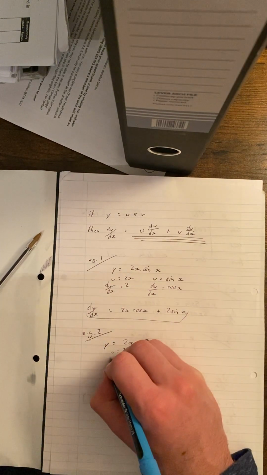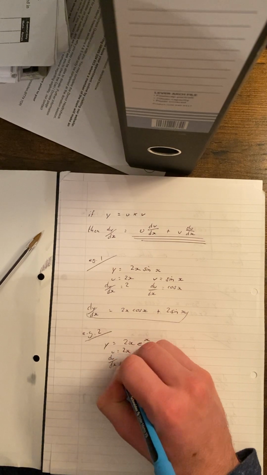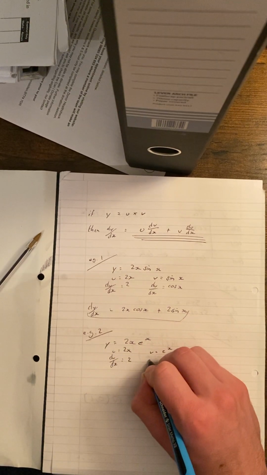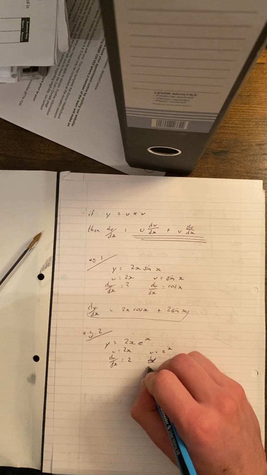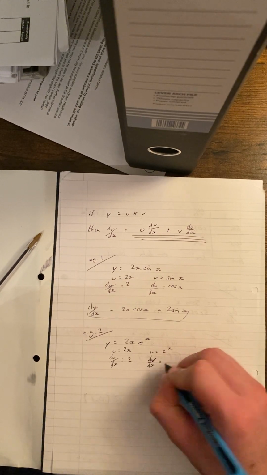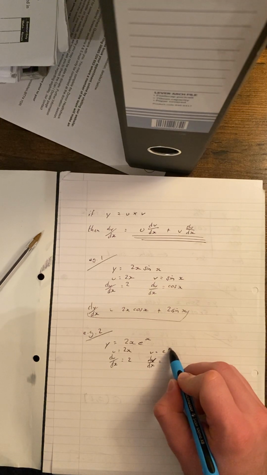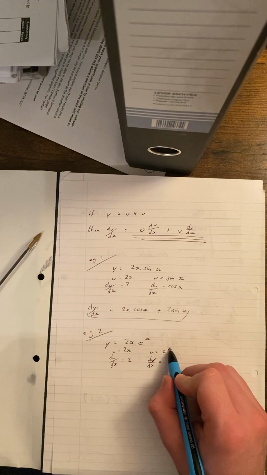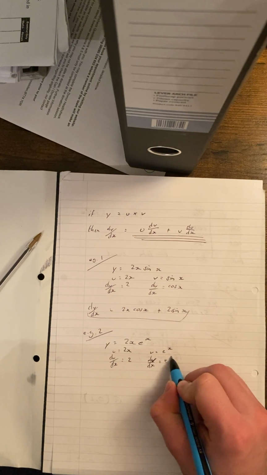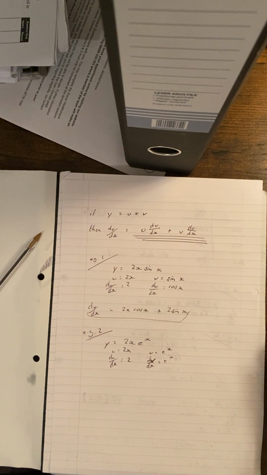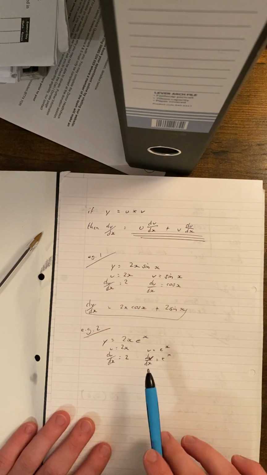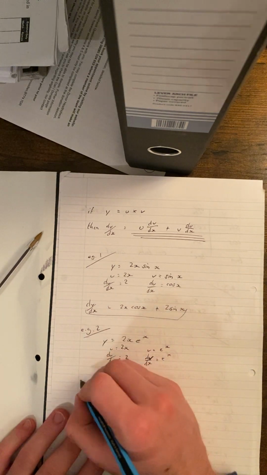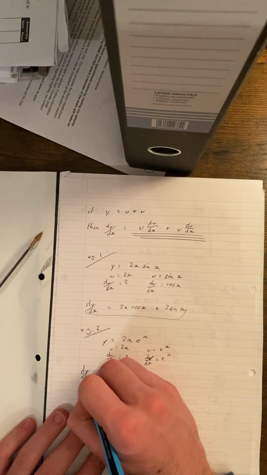Okay, so du dx, well, that's going to equal 2 again, and dv dx, well, that's going to equal, keep the x power the same, and then multiply by the differentiate of the power. Well, that's just going to be 1, so that's going to be e to the x. Okay, so we got our u's, our v's, our du dx's, and our dv dx's. So let's find dy dx then.